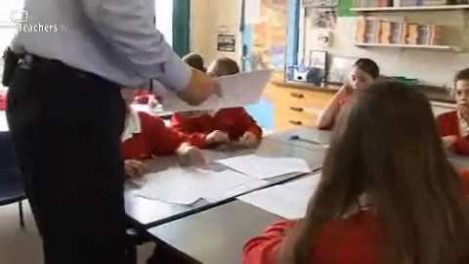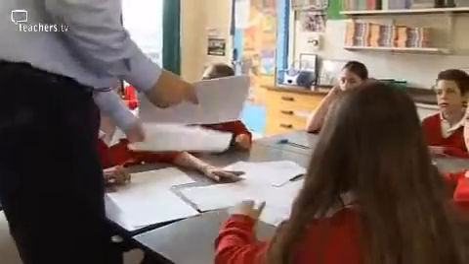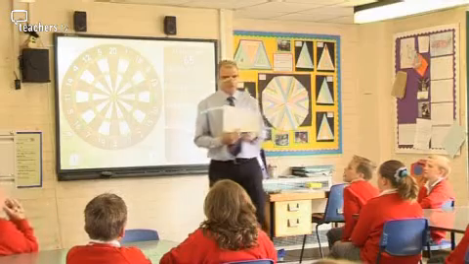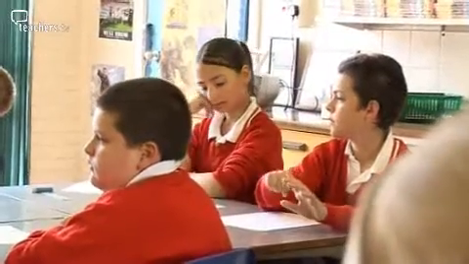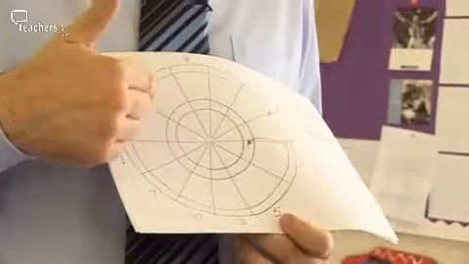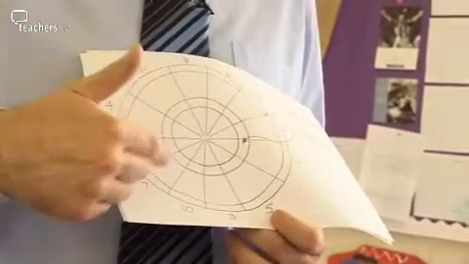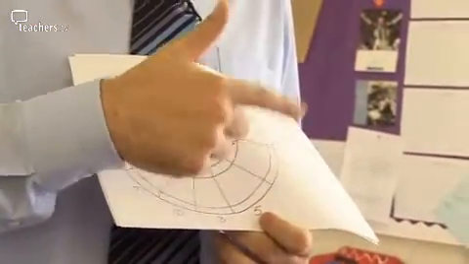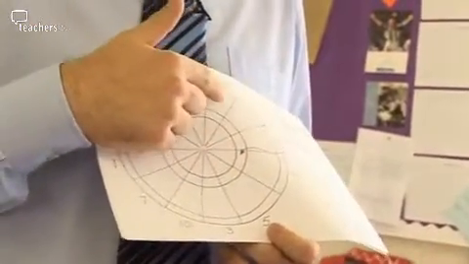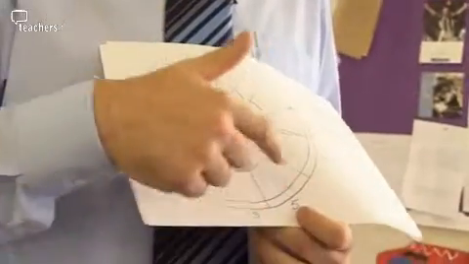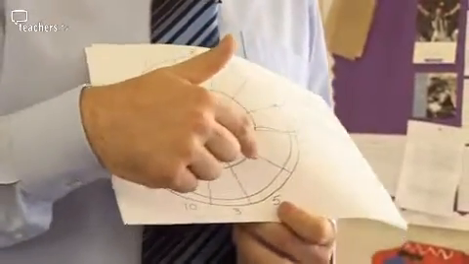Adapting the dartboard allows Philip to tailor lessons according to objective, ability and time available. This is a new dartboard I've designed. And we've got a smaller range of numbers to limit possible dart combinations and scores. Still got the double ring, still got the treble ring.